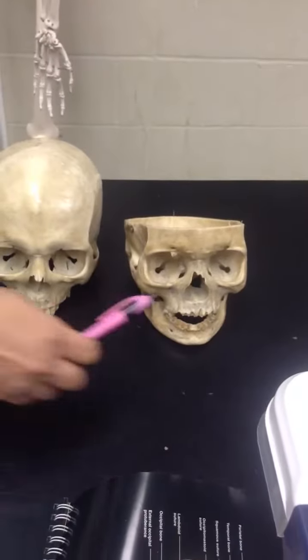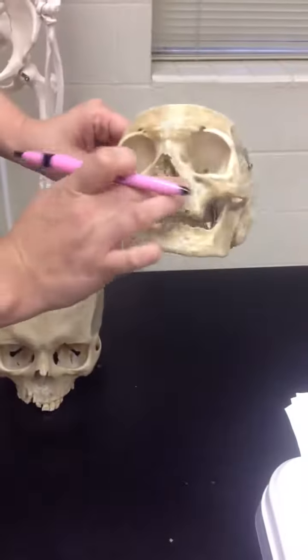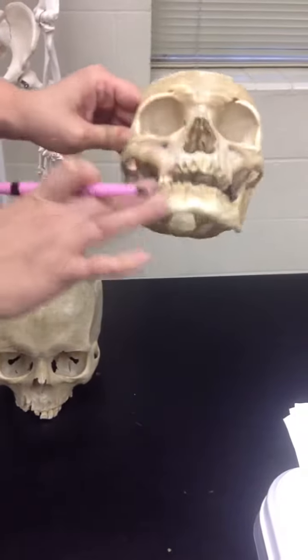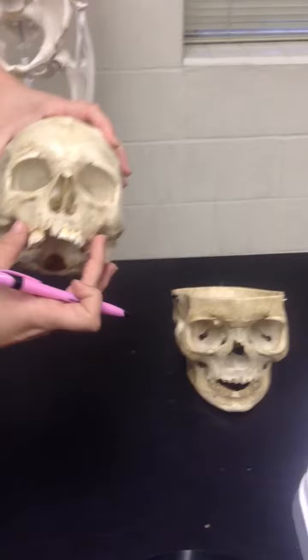The maxilla you can see on both, but I'm going to use this one again to show it because it just shows a little bit more definition of it. You can see on this one that it's this part here.